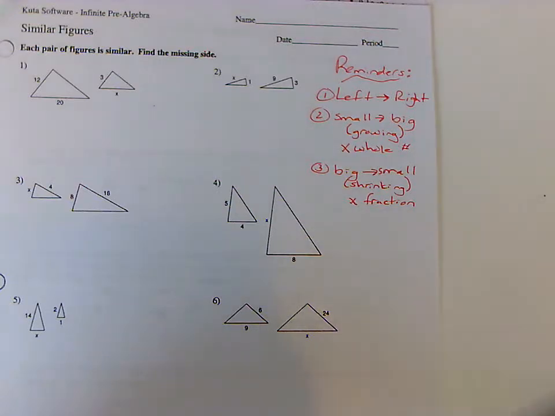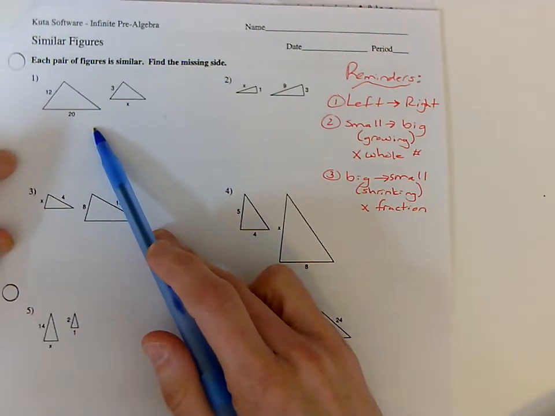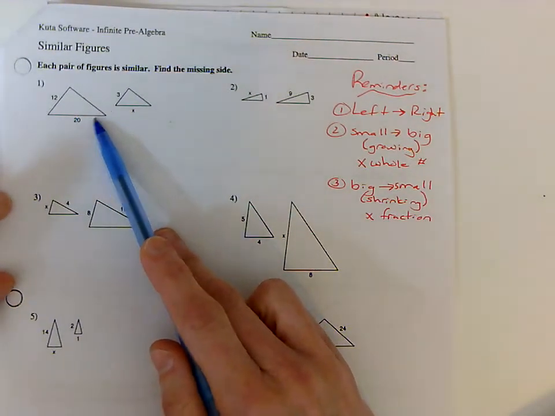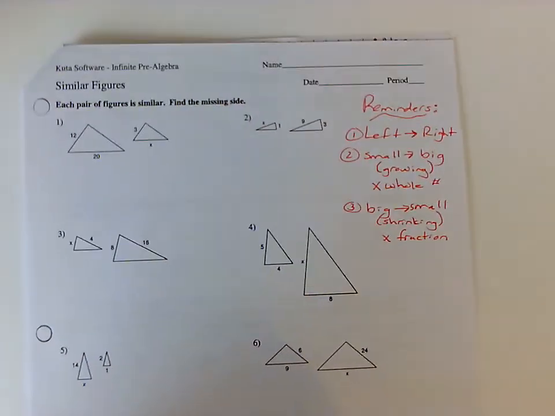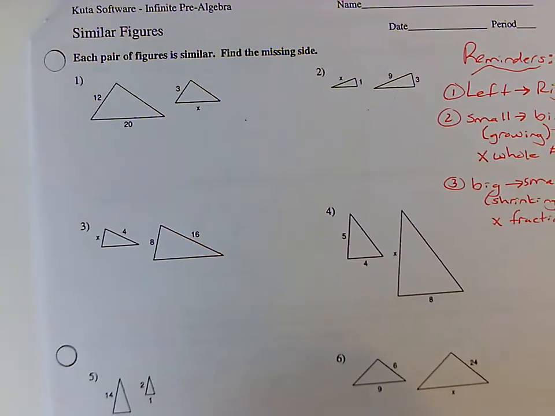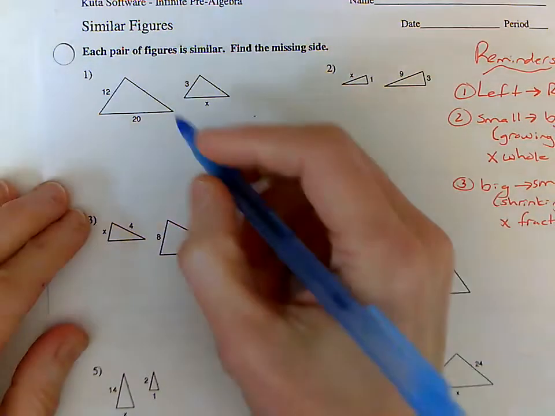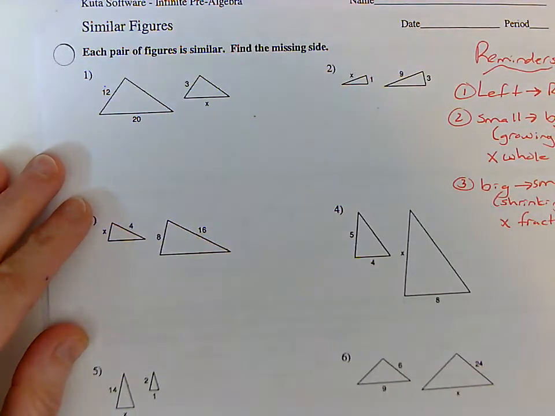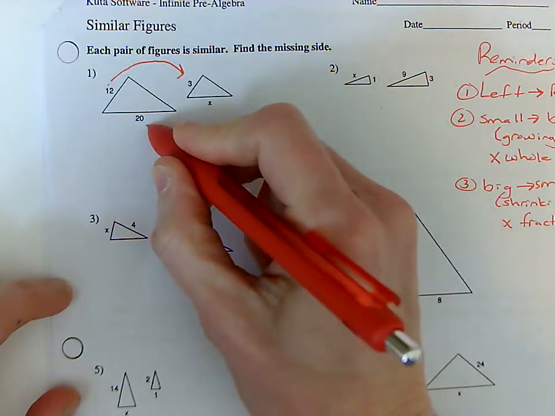Alrighty, so let's start looking at a few. Number one, each of these figures are similar, so we just need to find the missing side. If you look at number one, you're going from a larger triangle to a smaller triangle. Zoom it in just a little bit more. There we go. That means we're going from 12 to 3, and then from 20 to x.